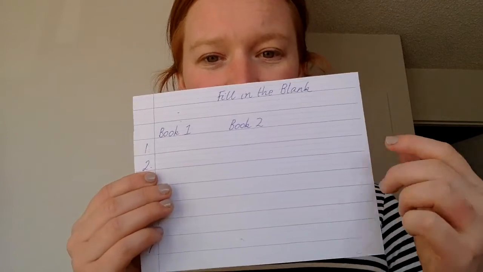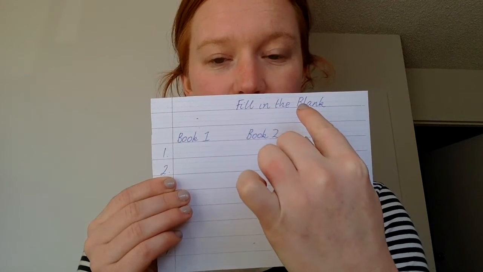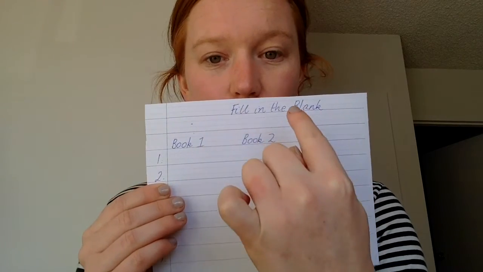So the very first thing that I need you to do, you need to open your cafe book and you need to set up the page. So I've got a little example here. At the top, I'd like you to write, fill in the blank. Okay, at the top of your page. Then I'd like you to write book 1, book 2. And you can even maybe do book 3 and 4 here if you want to. But for now, let's just do book 1, book 2.